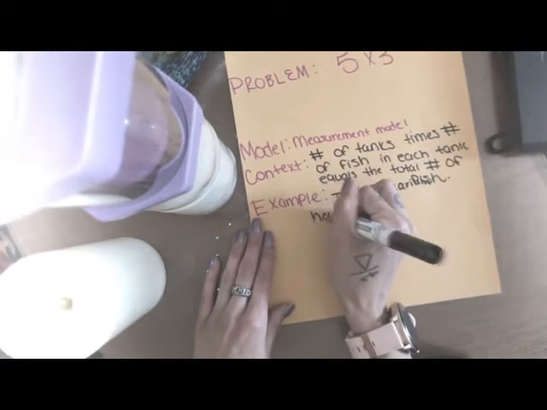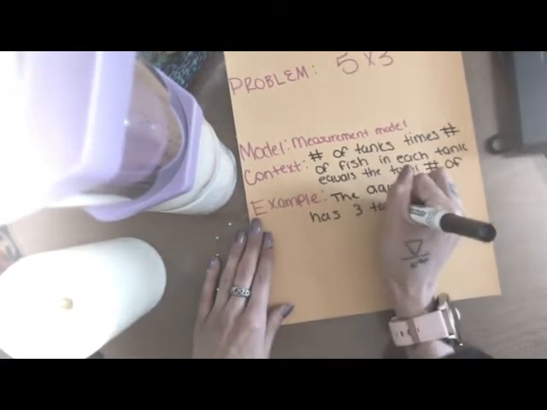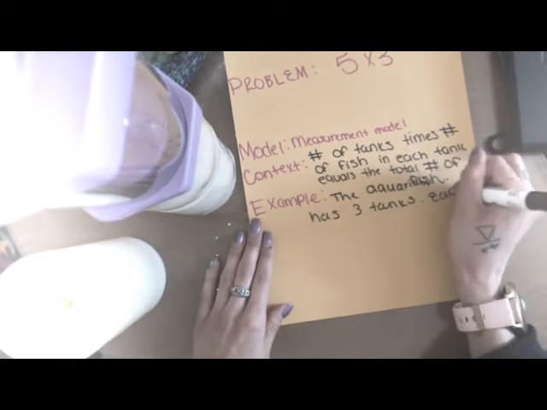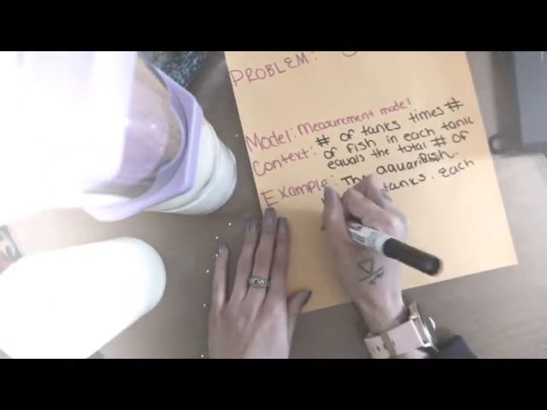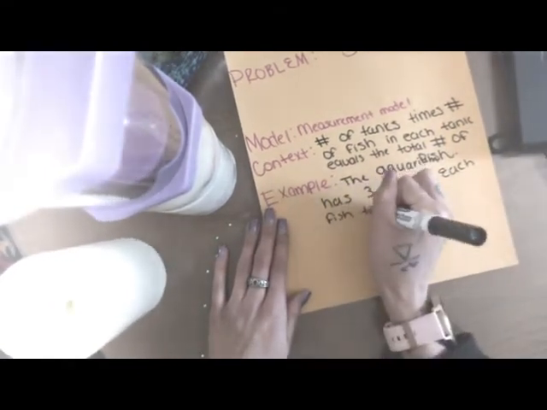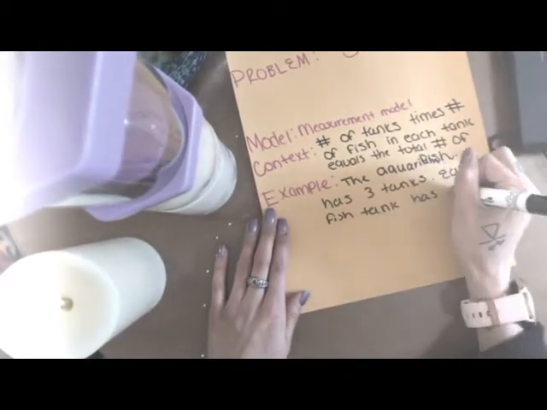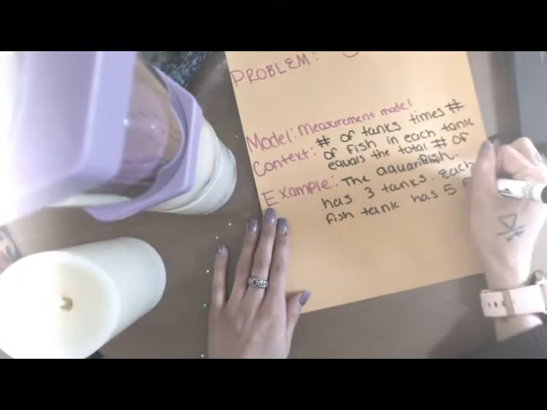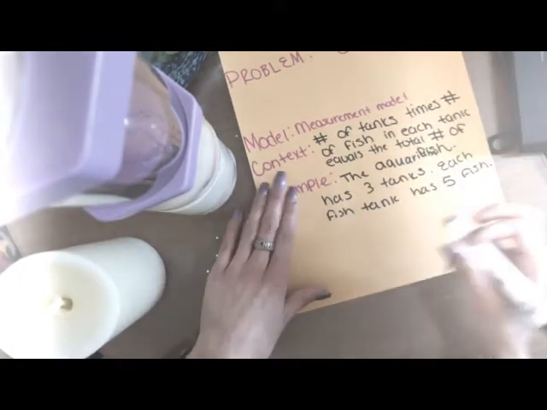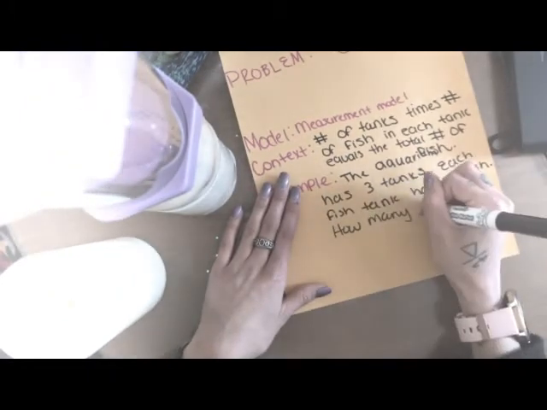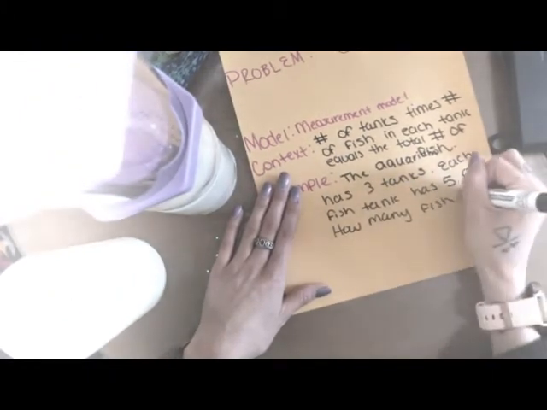So the example that I give is that the aquarium has 3 tanks. Each fish tank has 5 fish. How many fish total?